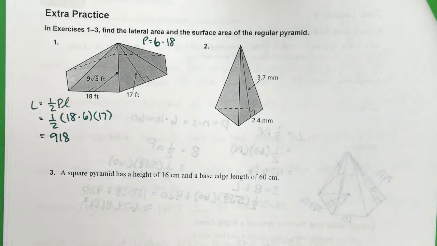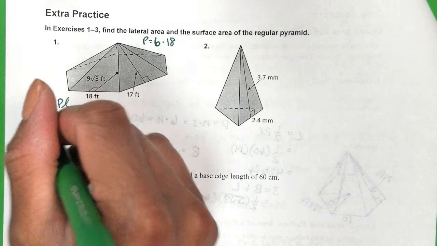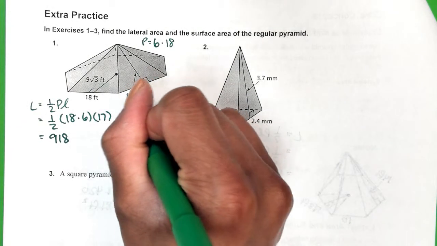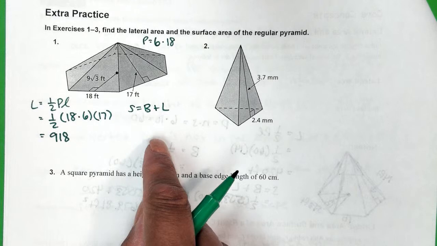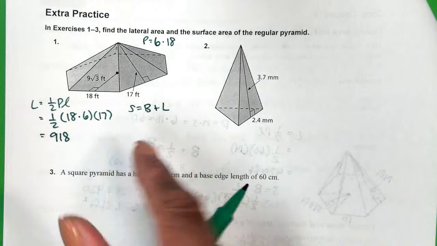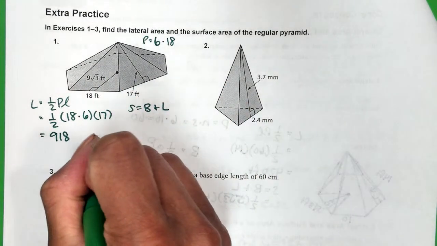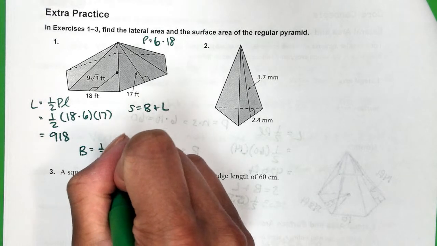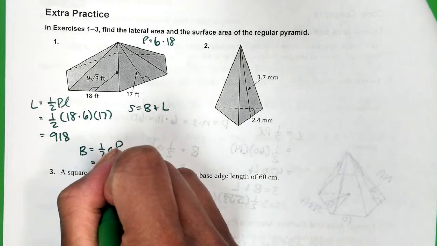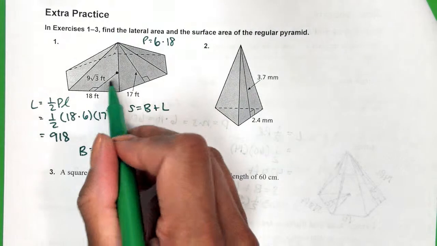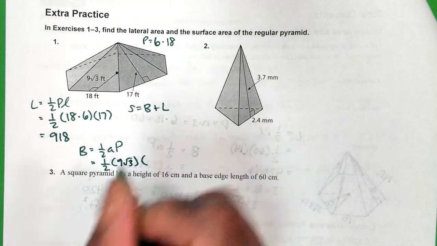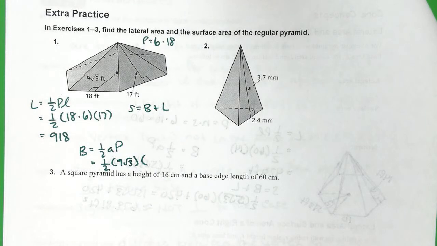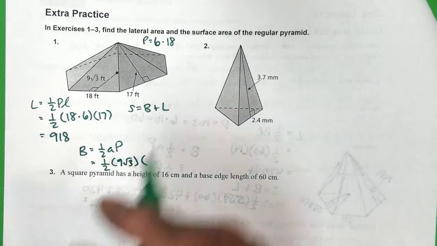Now we're going to go on to finding the surface area. Remember, the surface area is the base area plus the lateral surface area. We have a hexagon here, so if we want to find B, we're going to take 1/2 the apothem times the perimeter. So we have 1/2, and the apothem is already given to us to be 9 square root of 3, so lucky for us. And then we have the perimeter, which is 18 times 6, and we get 108.